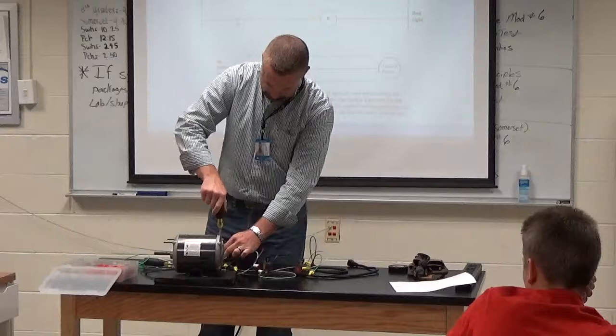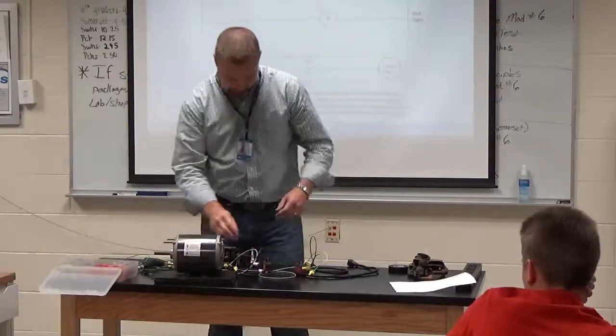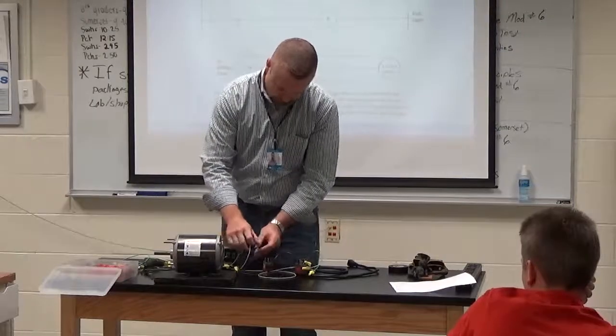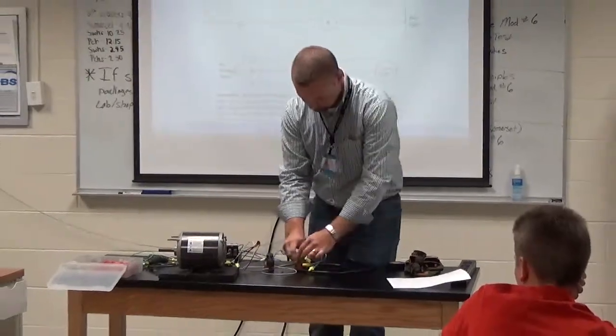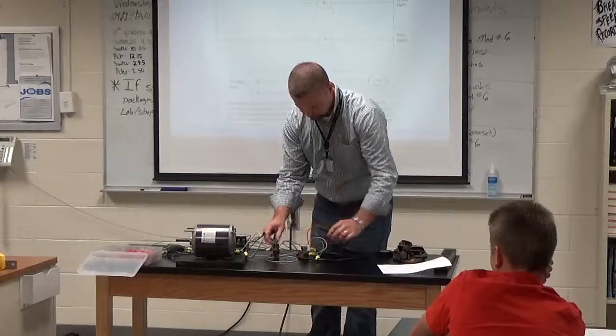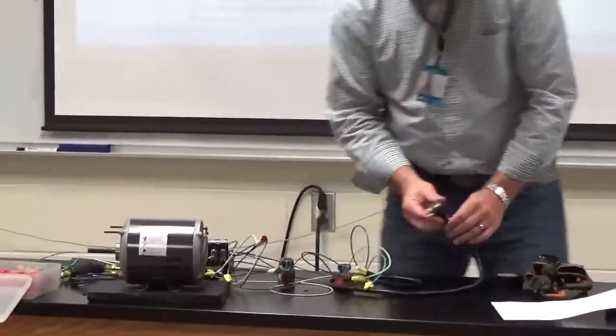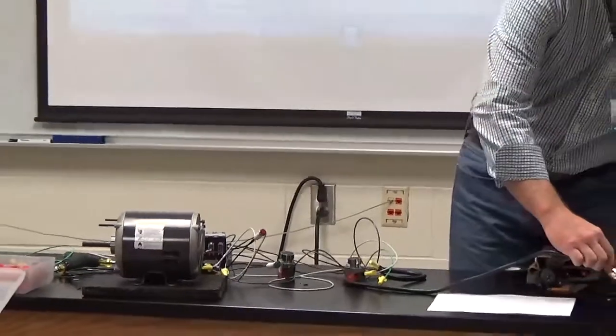Okay, now connect the last wire, which is the ground. Now we have our circuit complete. Try to arrange these so you can see them. I'll do a quick test on this. Okay, everything's hooked up. We're going to test. Ready to see this operate, guys?